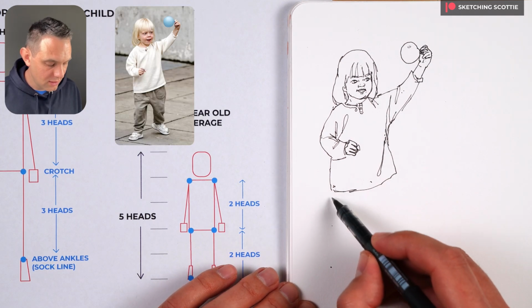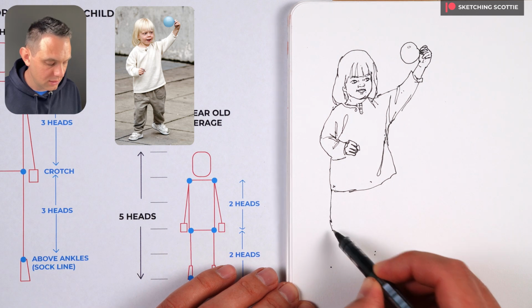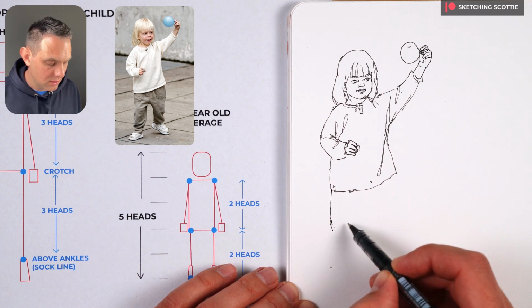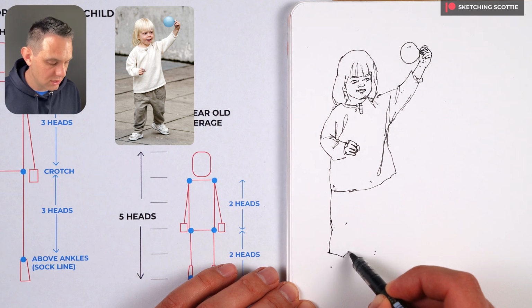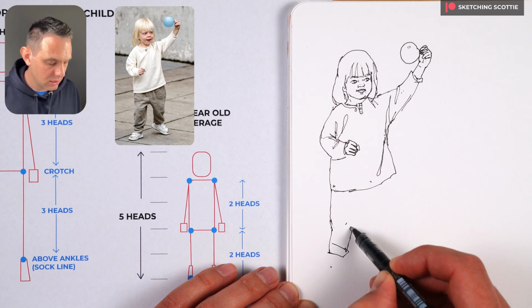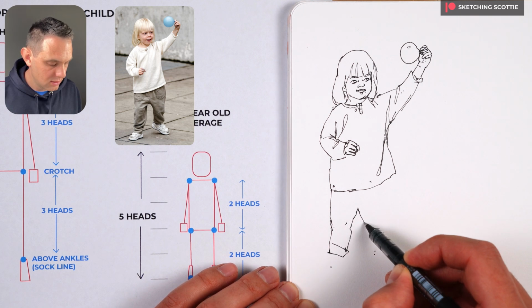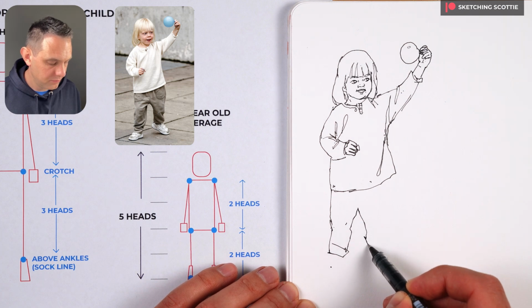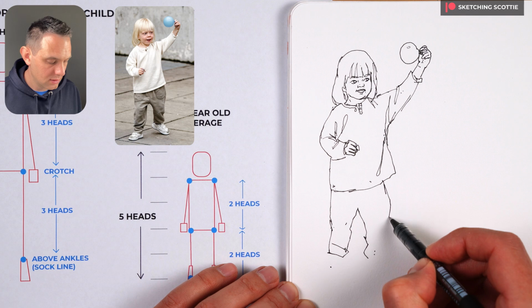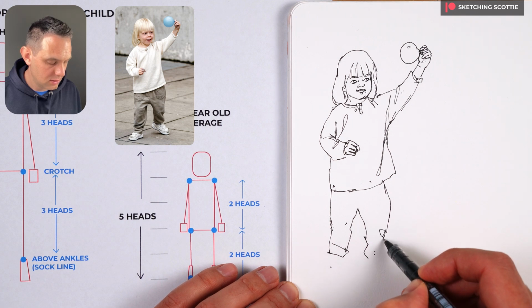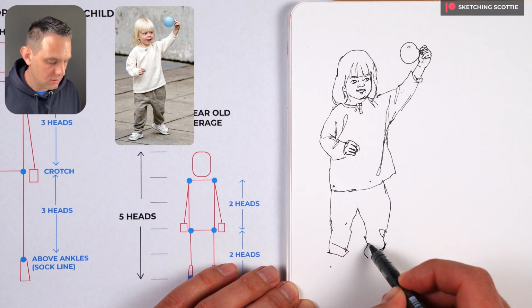Okay, and now the pants. So I come down the knee, would be about halfway there, and then come down, and I've got to remember the shoes here. I'm just looking at that silhouette once again. And on this side. And around like this.